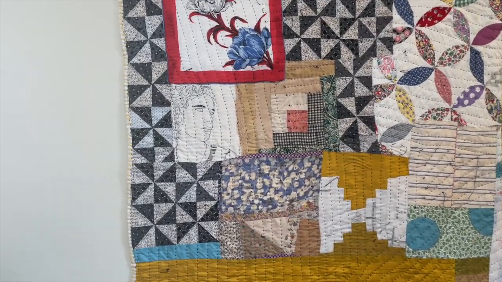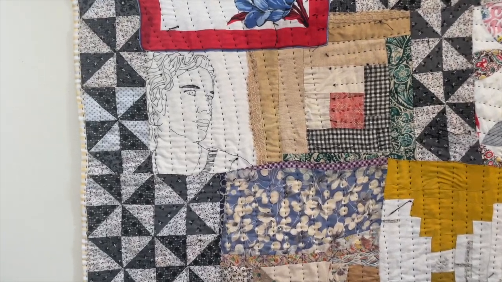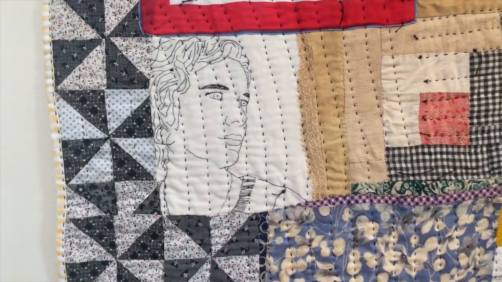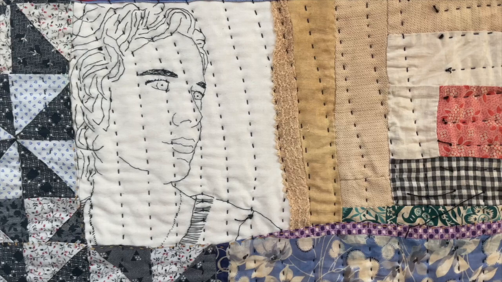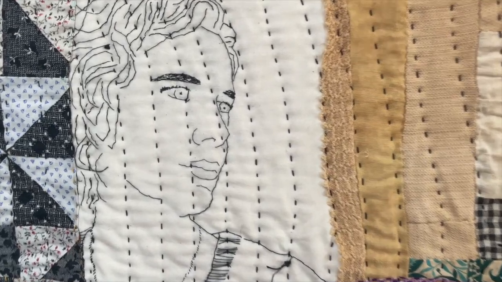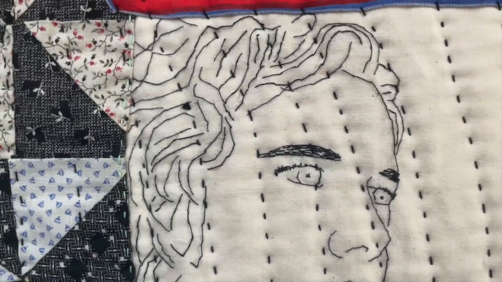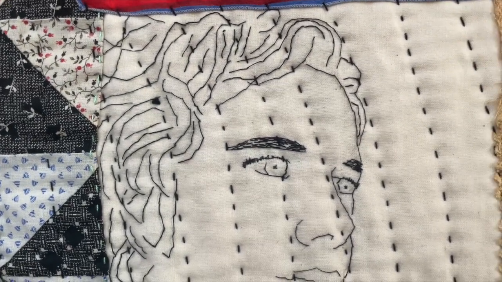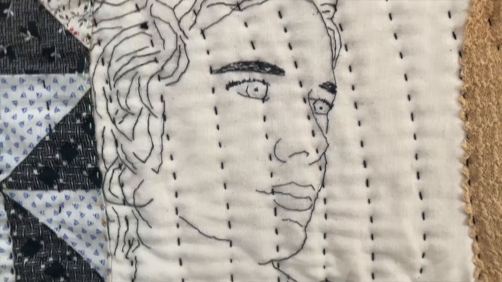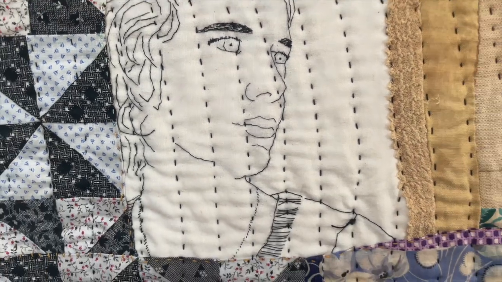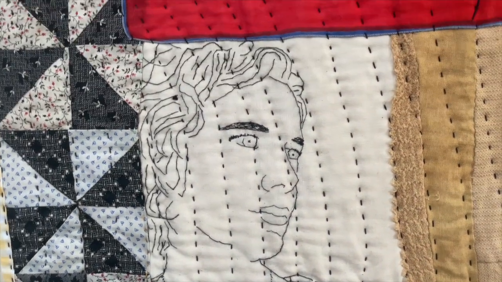When we get up close, you can start to see the way that I was careful about my over and under stitches. So here in my face, I didn't cut through my eyes. I was sort of clever about the direction of things there.